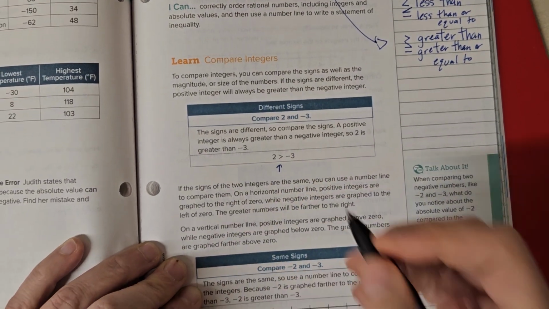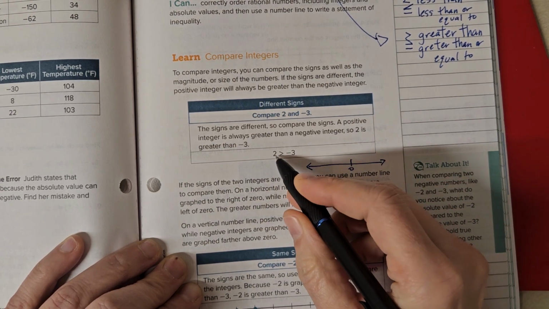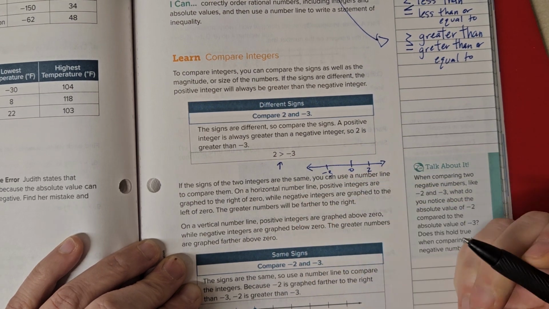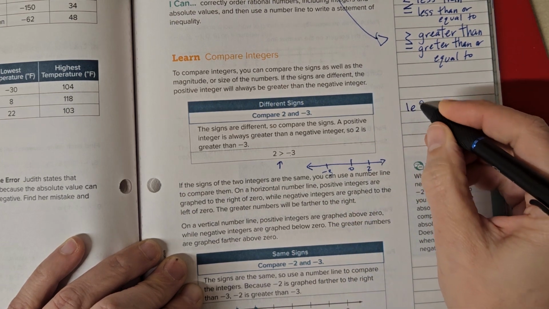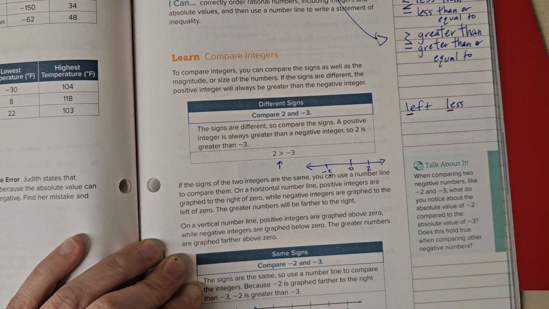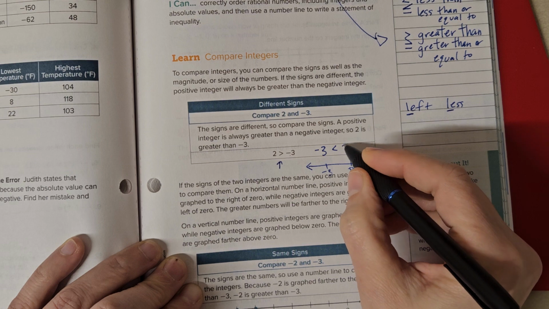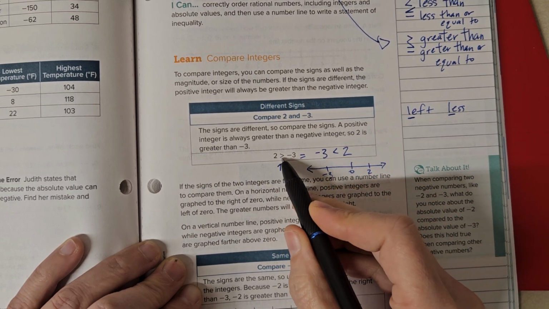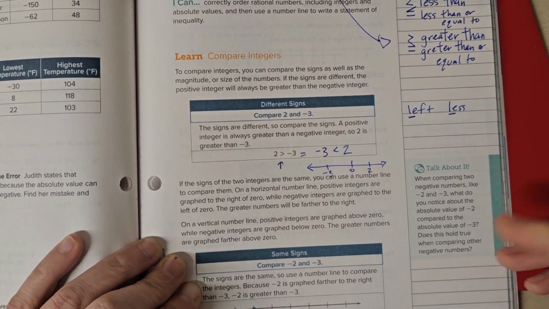But putting these on a number line is really helpful. 0, +2, -3. Which one is less? The one on the left. Left, less. See how they both start with a le sound? That's a good way to remember. So we could say -3 is less than 2. And these statements mean the same thing. +2 is greater than -3. Okay?